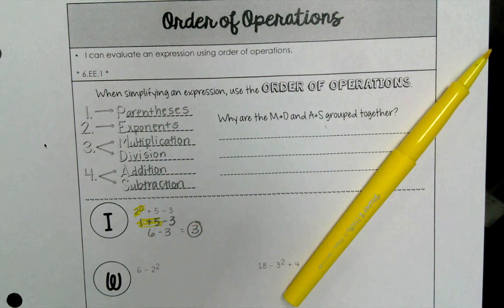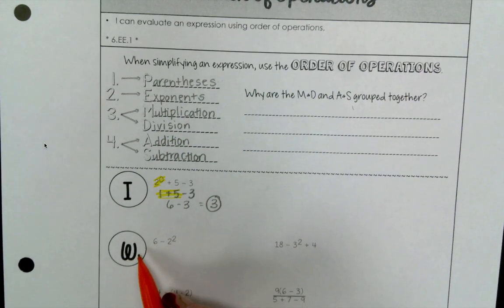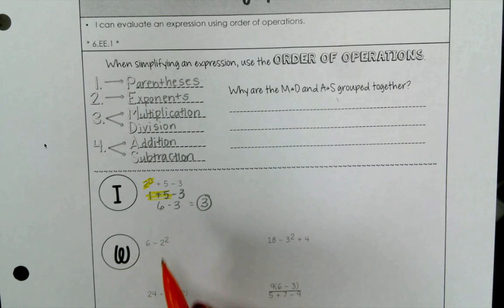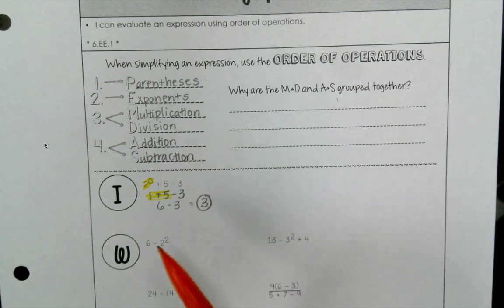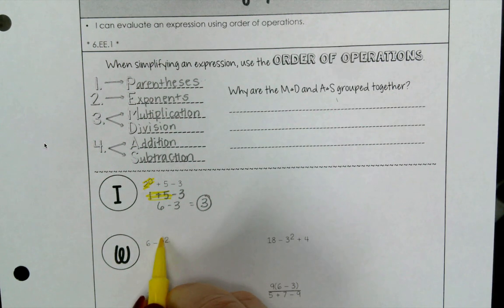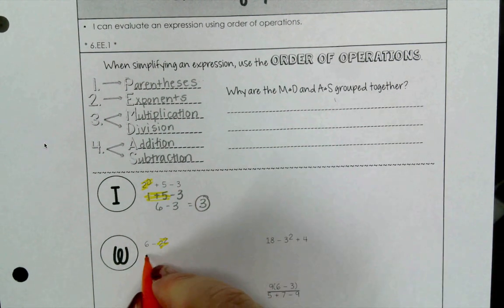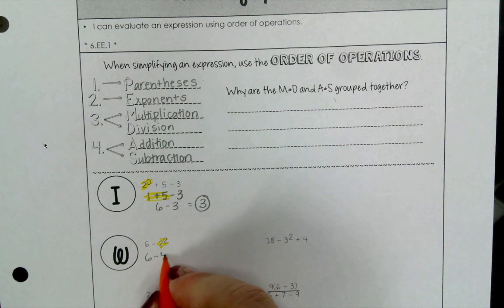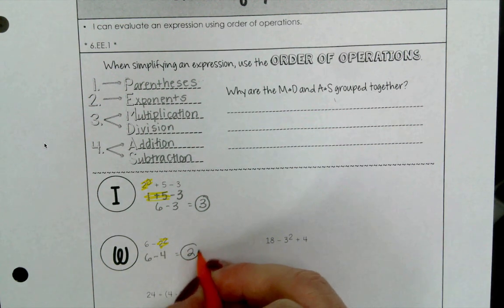Then I have 6 minus 2 to the power of 2. I go for parentheses, I have none. Exponents, I have one. 2 to the power of 2 is 2 times 2, which is 4. So all I have left is 6 minus 4, which is 2.